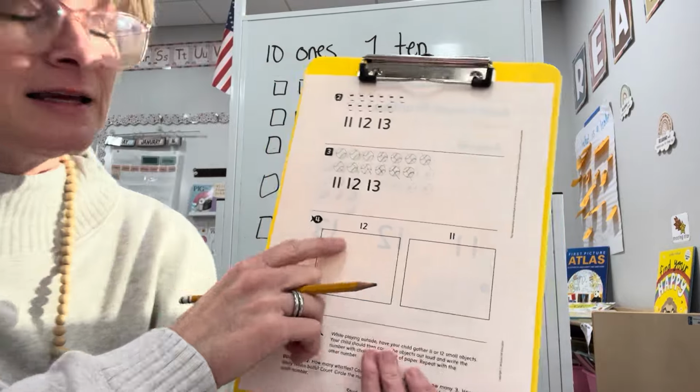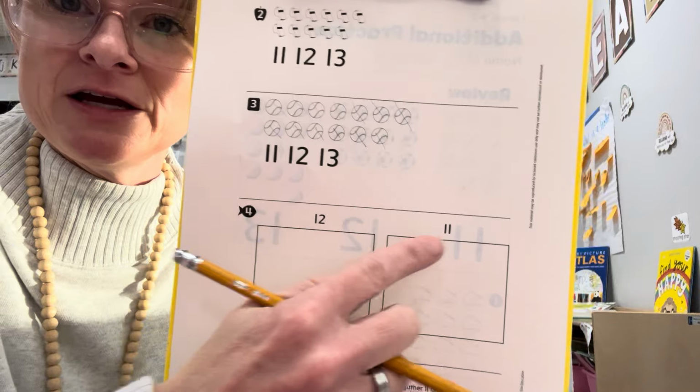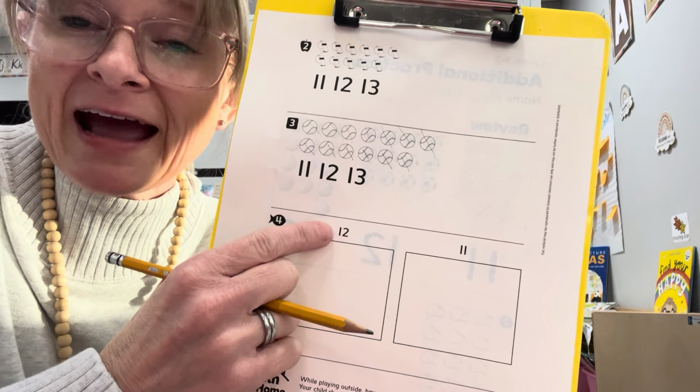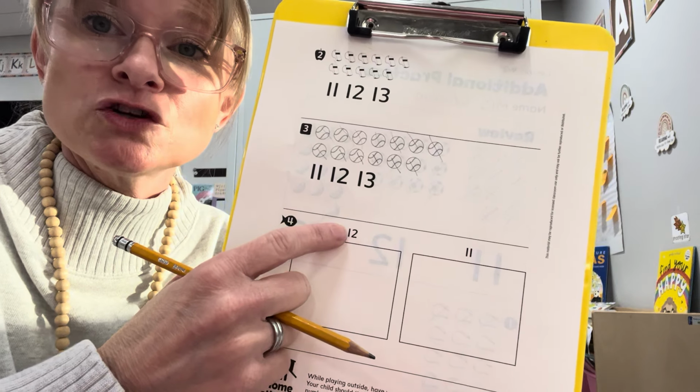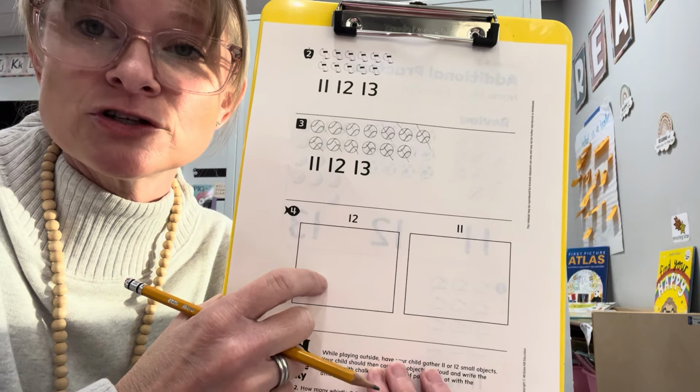All right. Now down here in these boxes, we see these numbers up here. We're going to draw counters to represent those numbers. So look at this number. I want you to draw that many counters in this box.